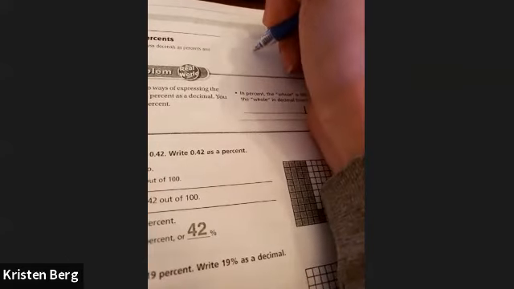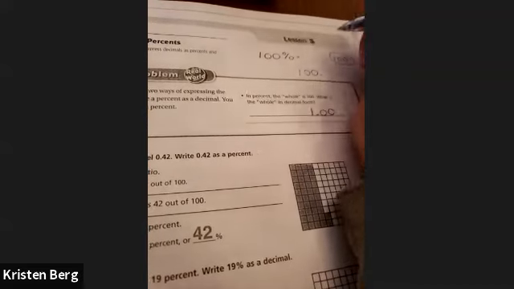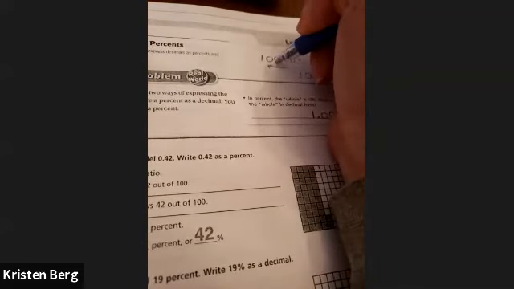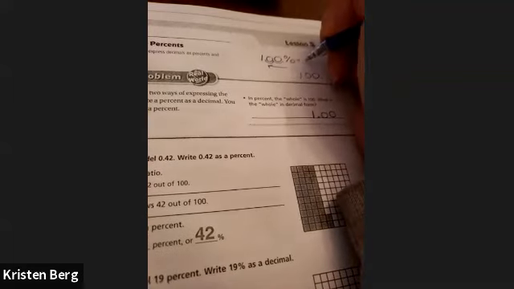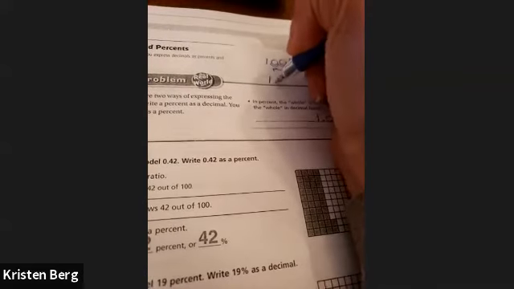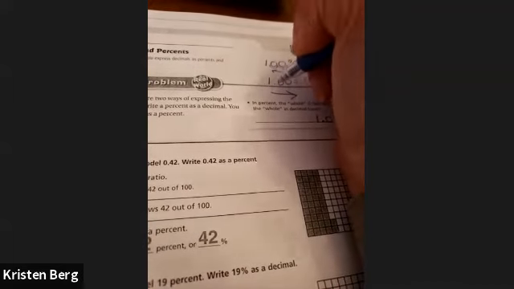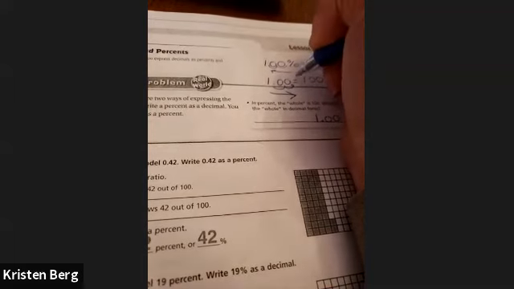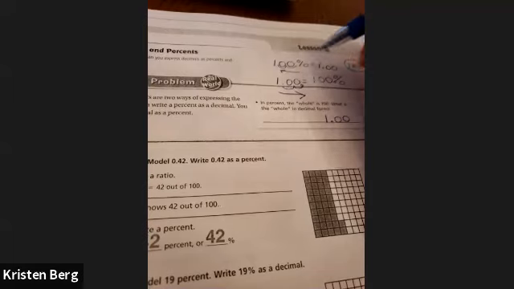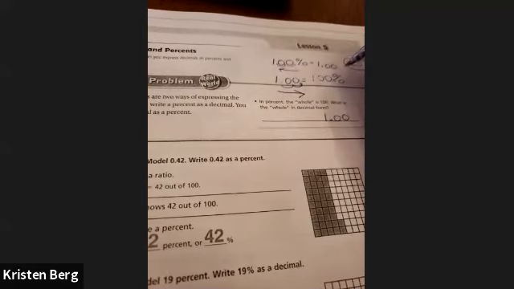So if it tells us to change a percent to a decimal, we are actually going to be moving that decimal this way to the left, and it would just be 1 whole. Now, if it was 1 whole and you want to change it to a percent, you would be moving it back 2 places, so then it would be 100%. So keep that in mind as well. That is changing a percent to a decimal and a decimal to a percent.